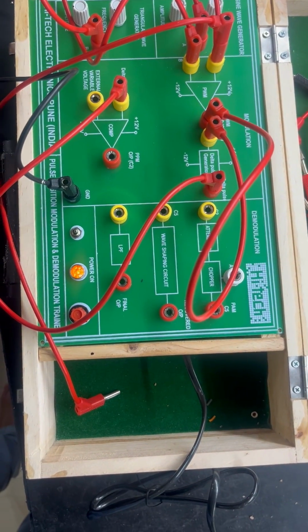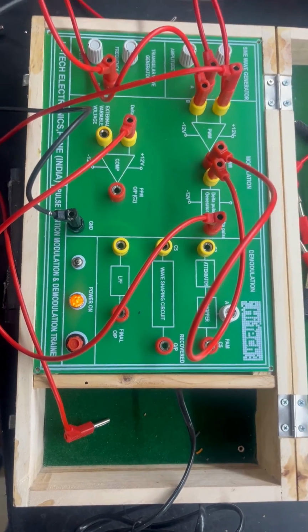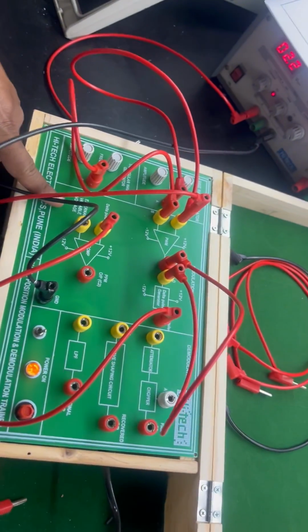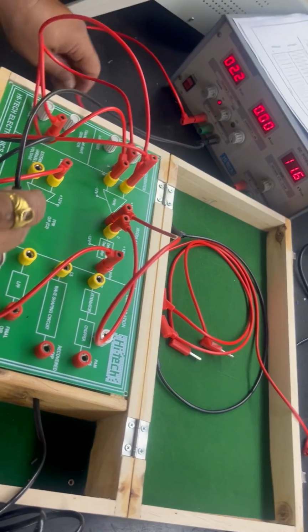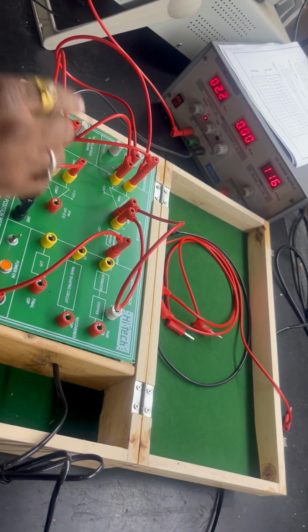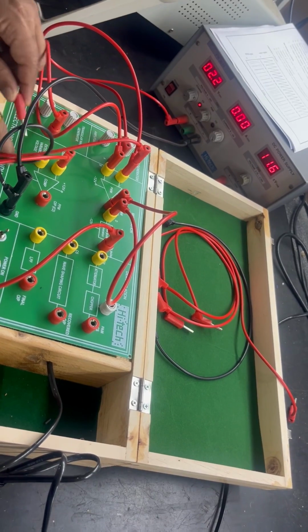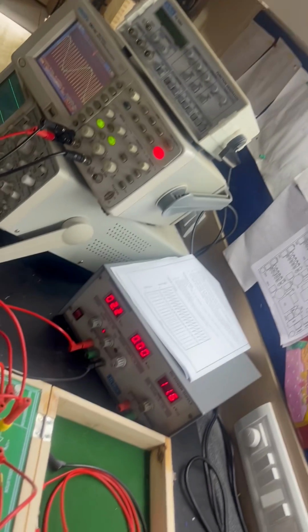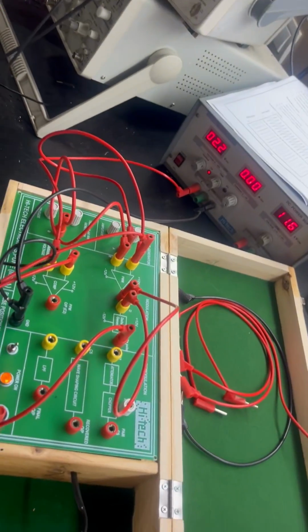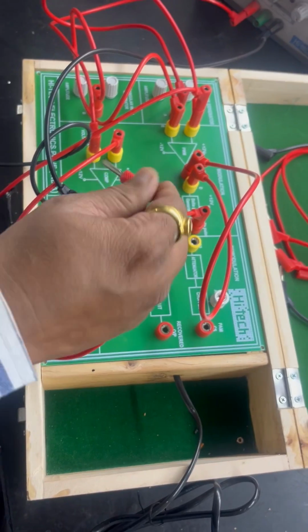Now to get proper PPM output, you have to give an external DC power supply. So I have connected this power supply. I am connecting ground to the kit and the external power supply at this point. Now I will observe the PPM output.